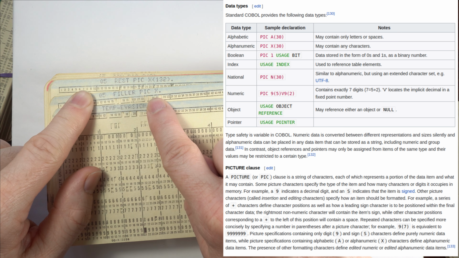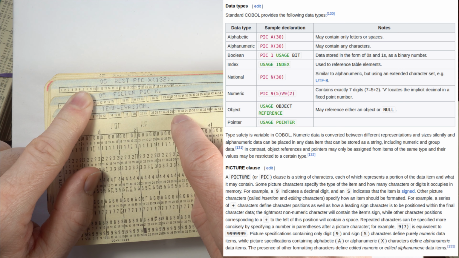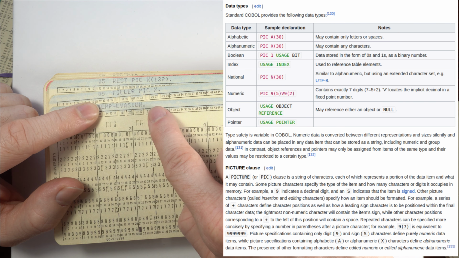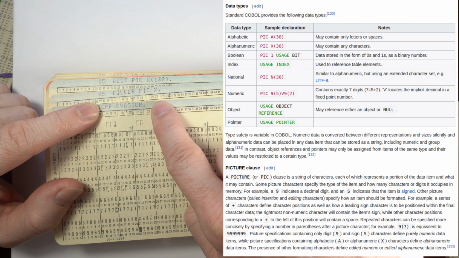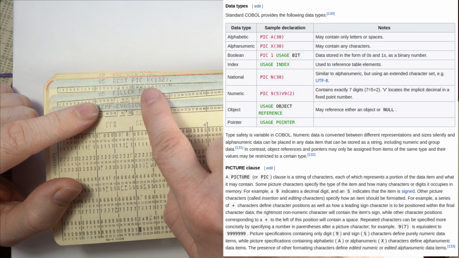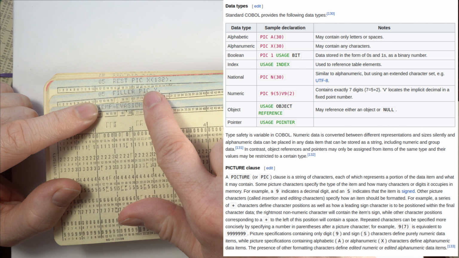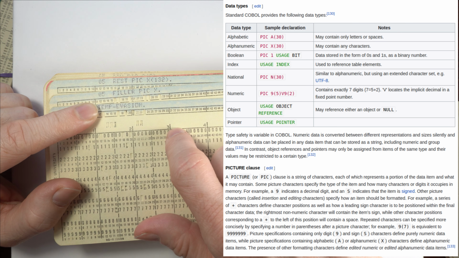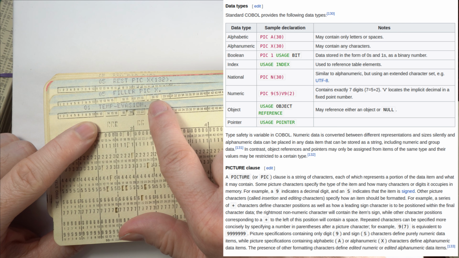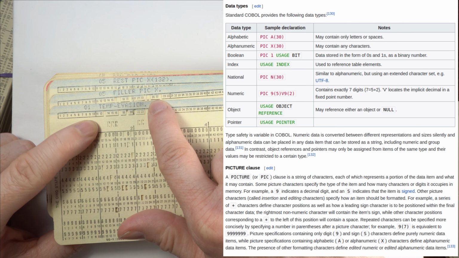PIC is short for picture, if I remember correctly. And PIC seems to be a keyword that appears before describing the data type of the variable. If I remember correctly, X means alphanumeric characters. So if I understand correctly, this would be declaring rest as 132 alphanumeric characters, and I'm assuming filler would be just a single alphanumeric character.